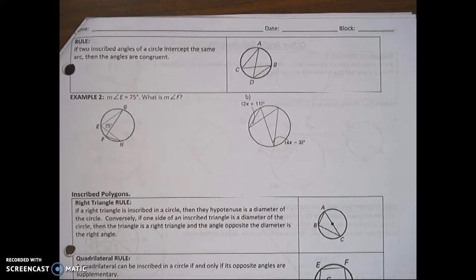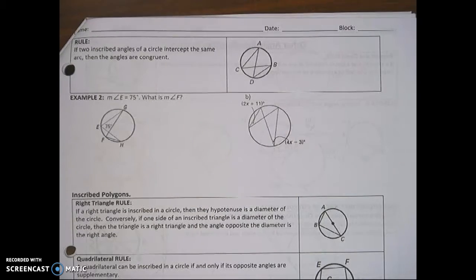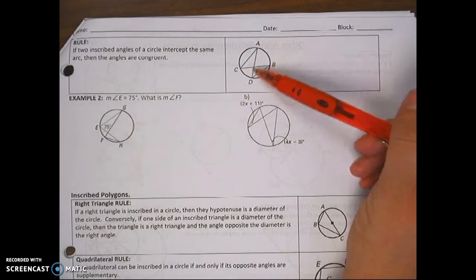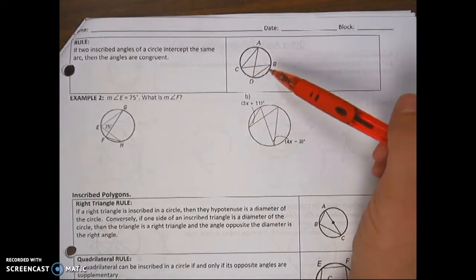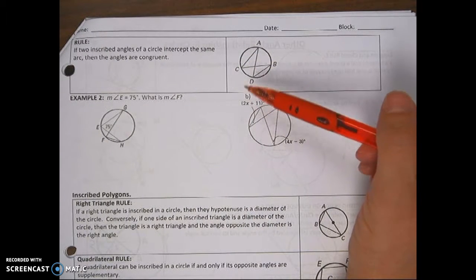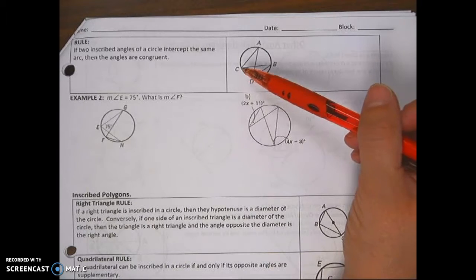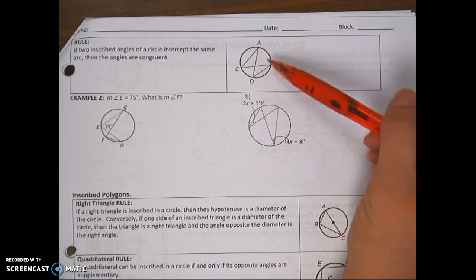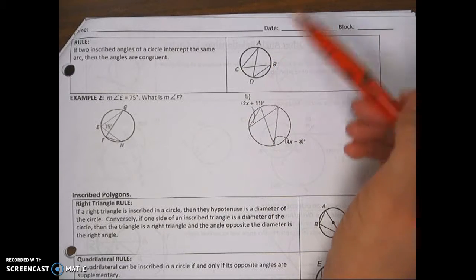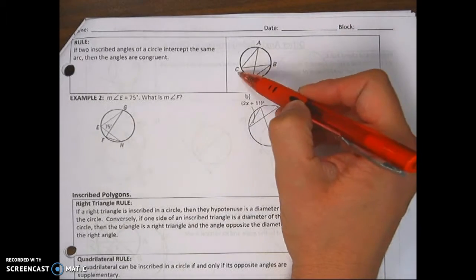All right, the next rule that we're going to talk about is one about inscribed angles and how they behave when they intercept the same arc. This picture is a little bit confusing when you read what is here, so just listen carefully and pause the video if you need to, because we're going to look at what happens when two inscribed angles, that would be angle A and angle B, intersect the same arc.